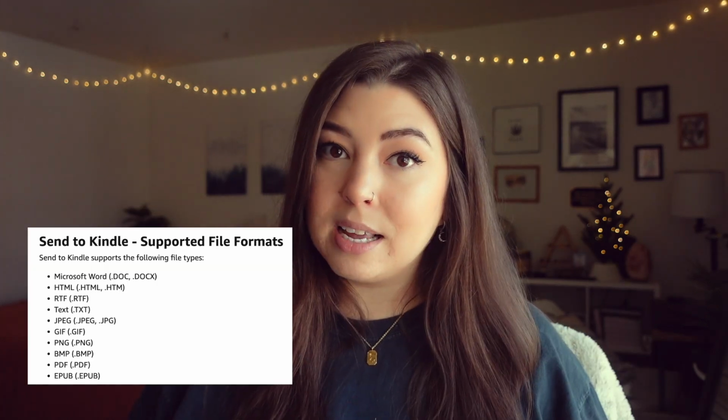I personally have never done this. I usually just use the send to Kindle email. I will have this linked below, but you can also just Google Amazon send to Kindle and it's going to pull up this landing page for you. On this page, they also will let you know all of the different file types that they accept.